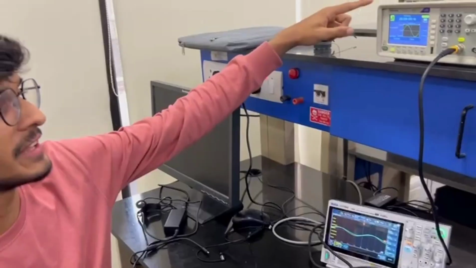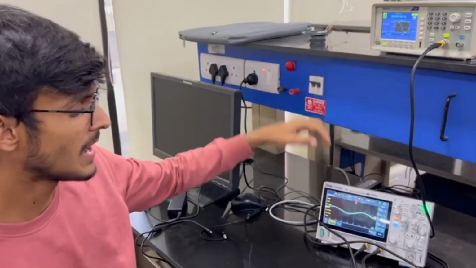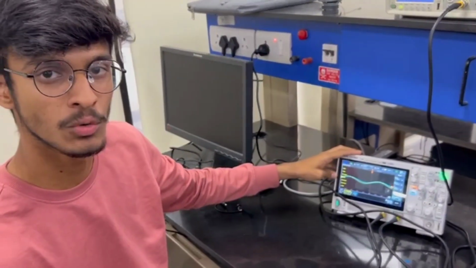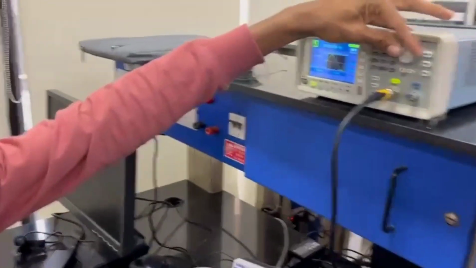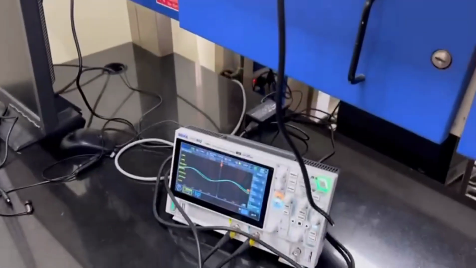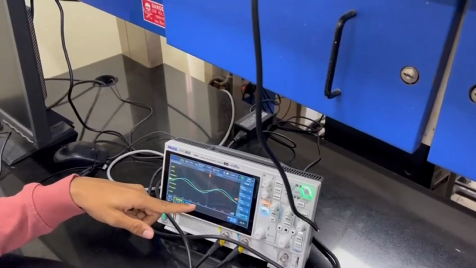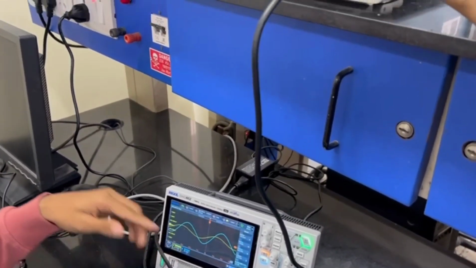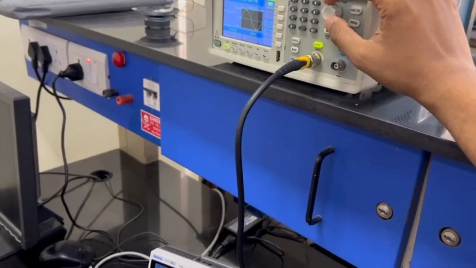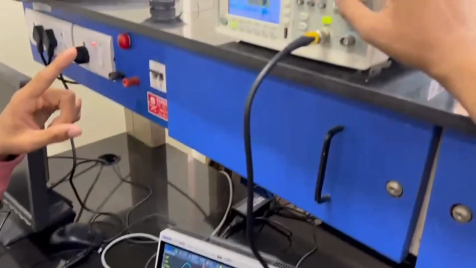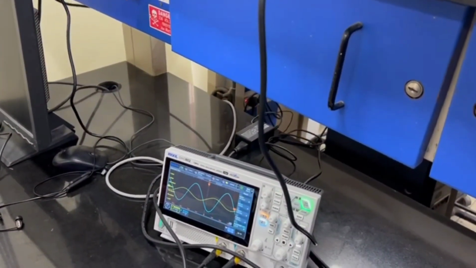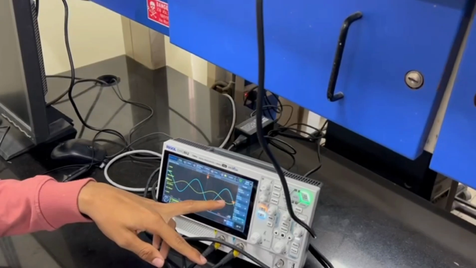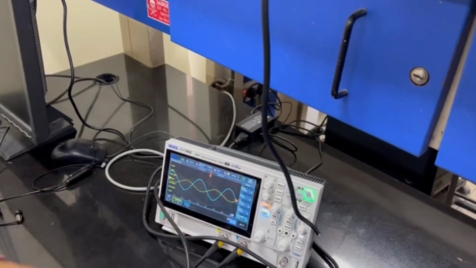Hello, I am Ayush Allad, and in this experiment we will be varying the frequency using the signal generator, and we will observe the change in the output voltage. On increasing the frequency in small intervals, we can see that the output voltage is increasing, and at one point it peaks and then starts diminishing. This frequency is called the resonance frequency, and the maximum output voltage is seen at this frequency, which is found to be 250 Hz.